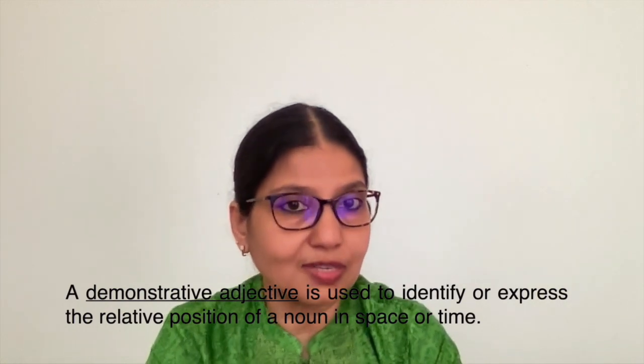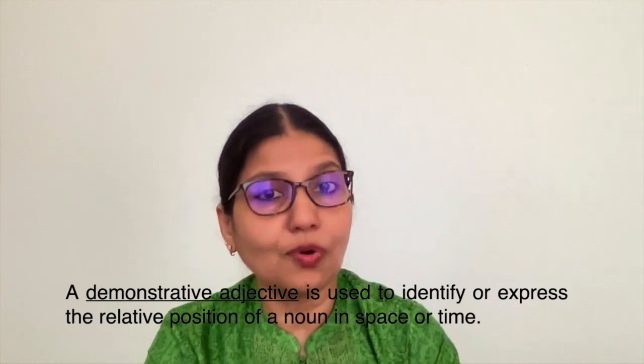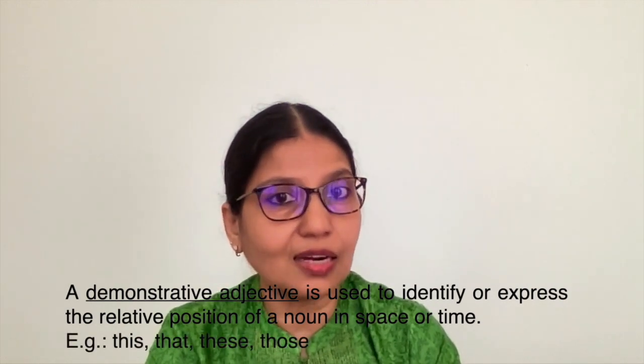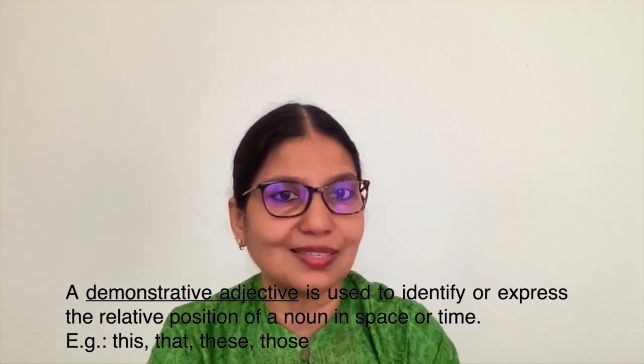Let's now focus on another important type of adjectives called demonstrative adjectives. A demonstrative adjective is used to identify or express the relative position of a noun in space or time. The 4 demonstrative adjectives are this, that, these, and those.